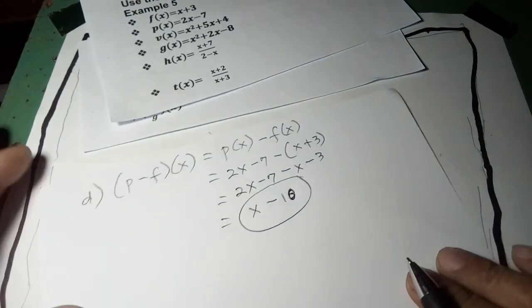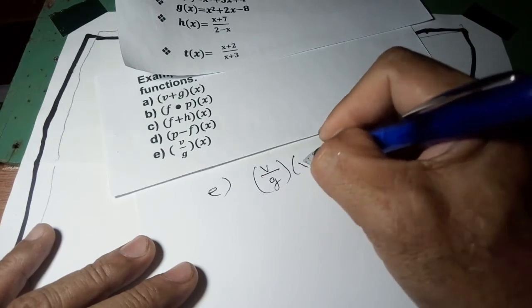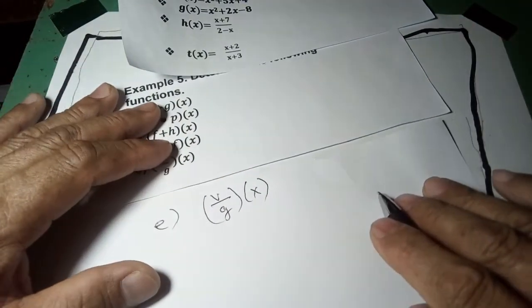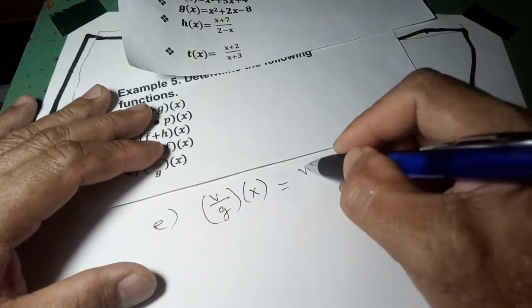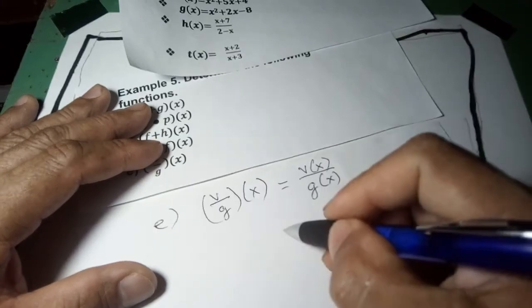Okay. So next problem, letter E. b over g of x. According to the property, this is b of x divided by g of x.